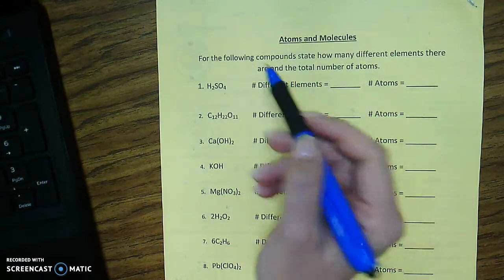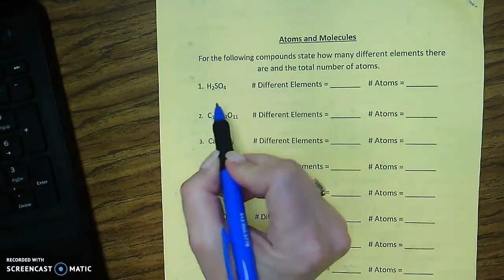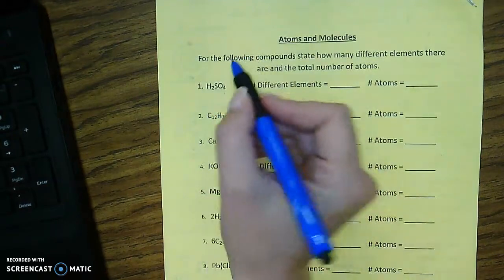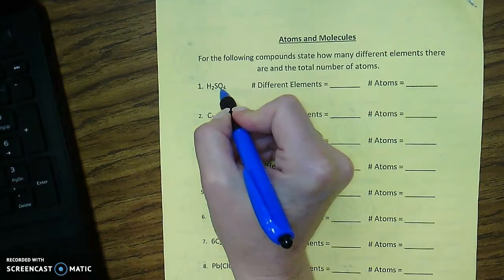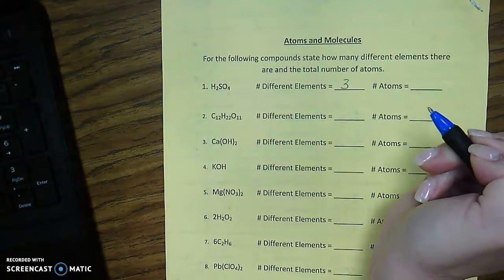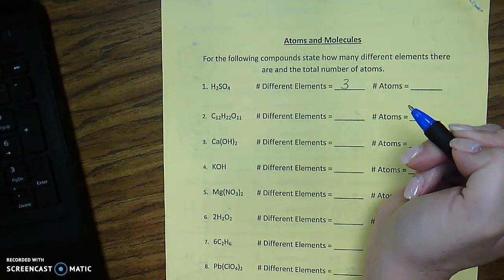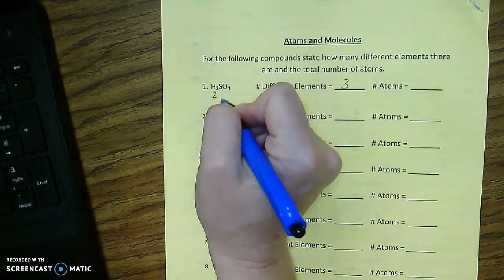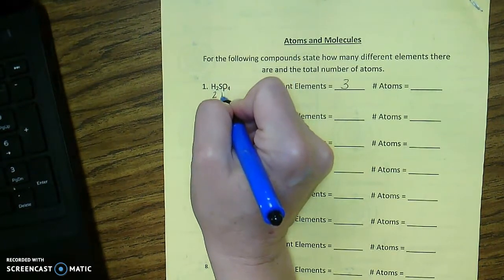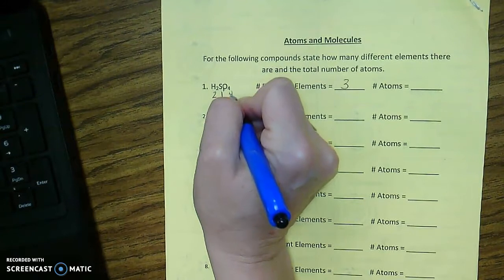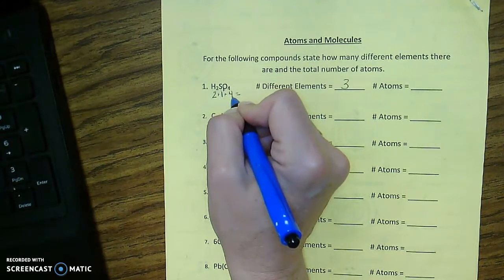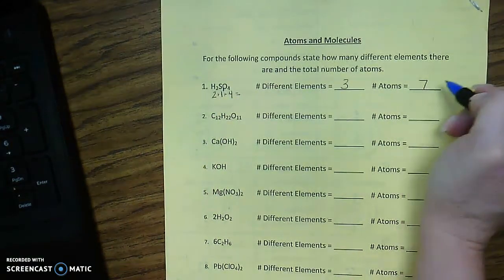So to determine the different elements, all we have to do is count the capital letters that we see, because remember, that represents the elements on the periodic table. So we have 1, 2, 3 capital letters: hydrogen, sulfur, and oxygen. So there's 3 different elements involved in this compound. And then to count the number of atoms, we have 2 hydrogens. We haven't understood 1 for this sulfur, so 1 sulfur. And we have 4 oxygens. And when we add them up, 2 plus 1 plus 4 gives us a total of 7 atoms.